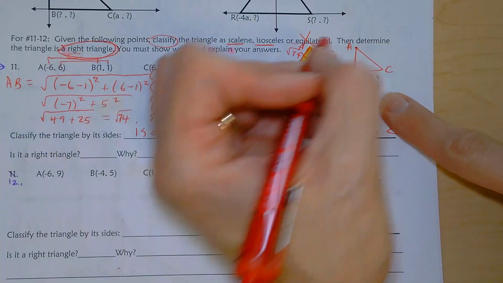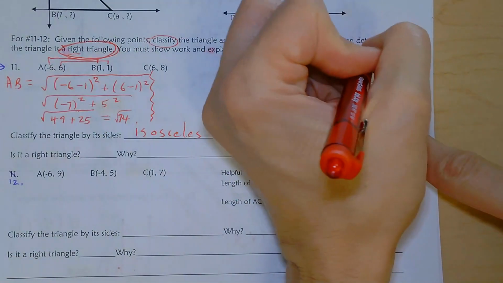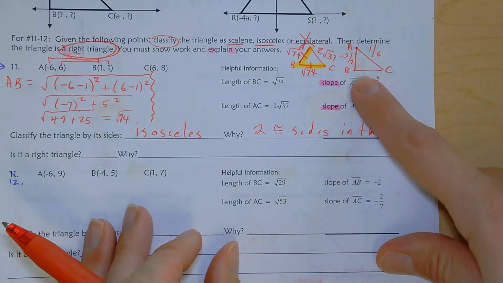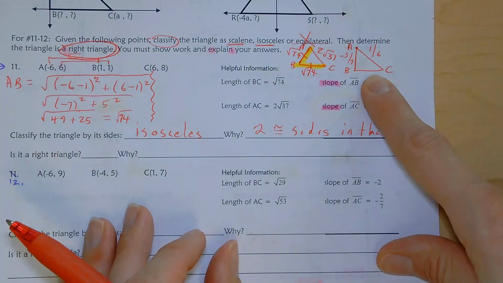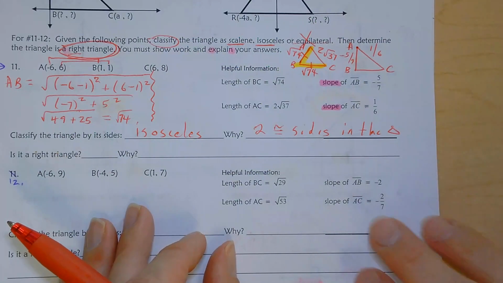The slope of AB was negative 5/7. The slope of AC was 1/6. And I still need to find the slope of BC. Okay, so I'm going to go ahead and find the slope of BC, and then we're going to talk about how we know if it's a right triangle or not.